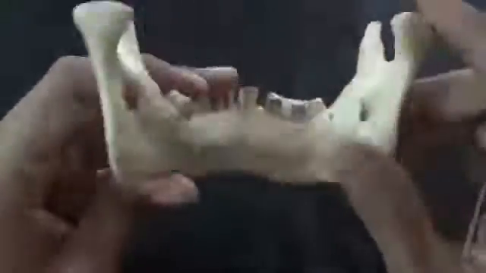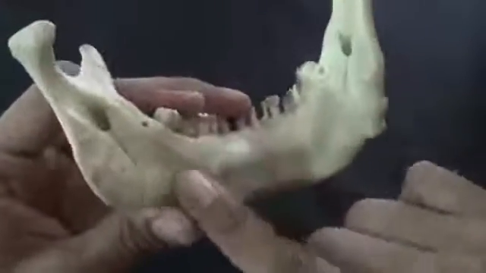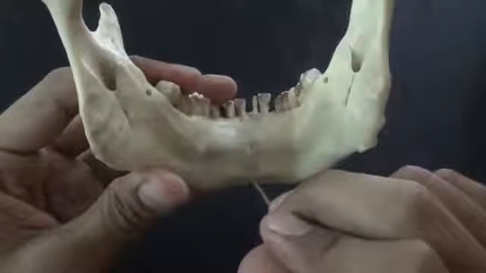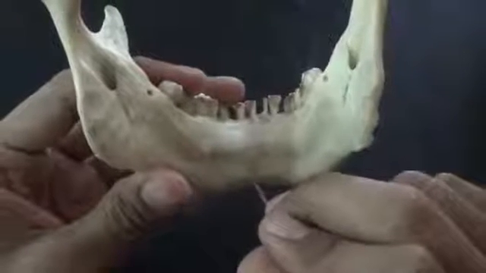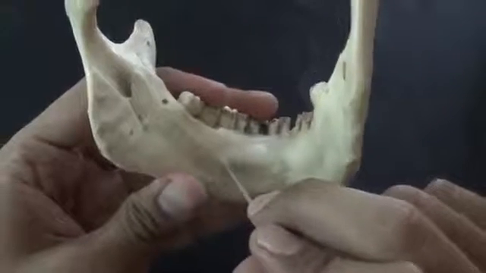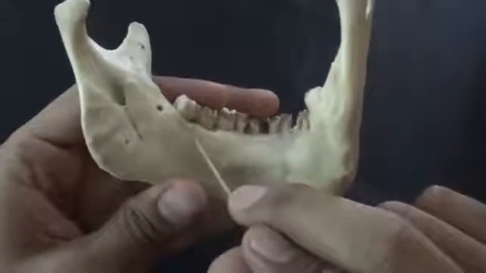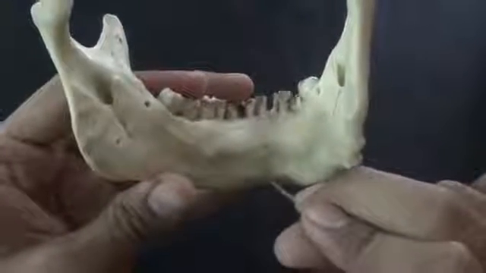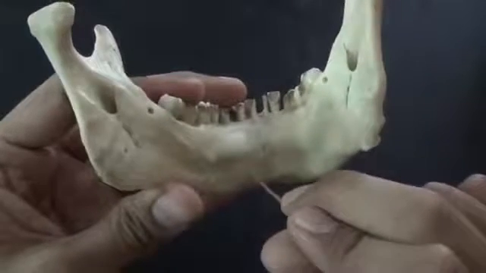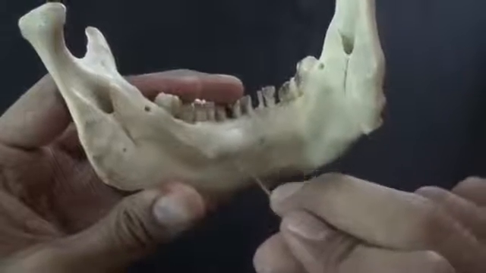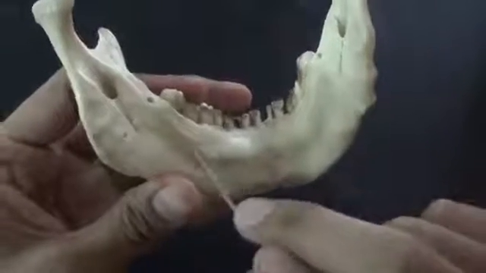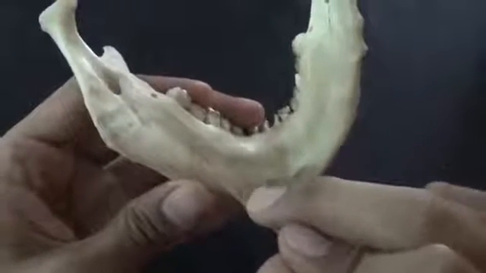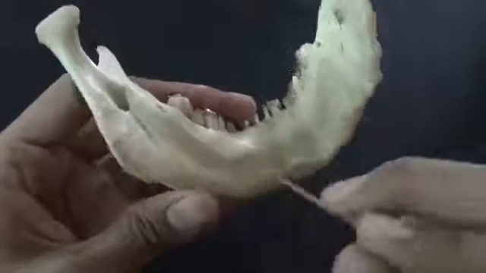Talking about the internal surface of the body, a similar oblique line is found from the lower part of the symphysis menti anteriorly, and it runs obliquely upward and backward towards the third molar. This is called the mylohyoid line, and it provides attachment to the mylohyoid muscle. Above the mylohyoid line there is a depression called the sublingual fossa which lodges the sublingual salivary gland. Below the mylohyoid line lies the submandibular fossa which lodges the superficial part of the submandibular salivary gland.